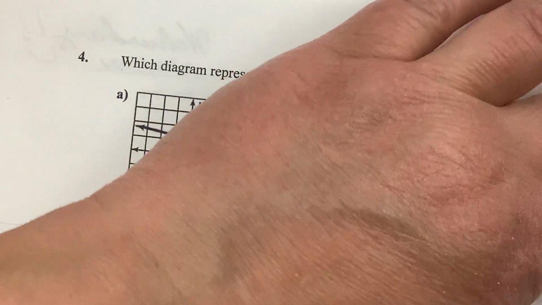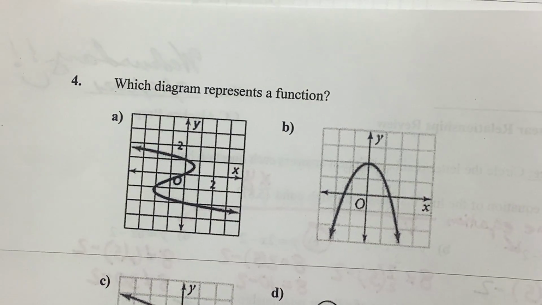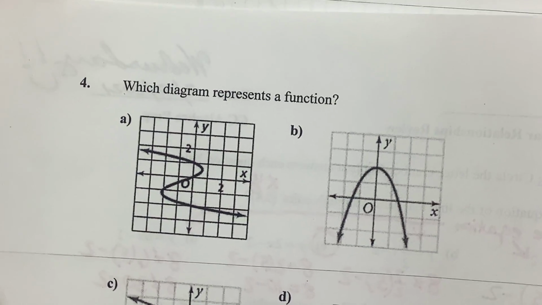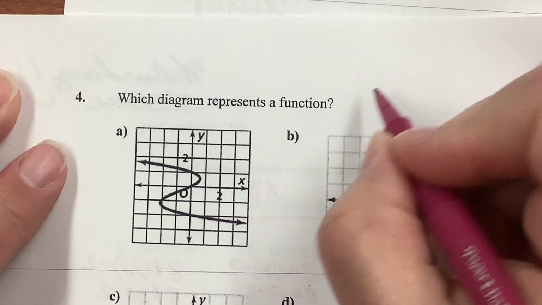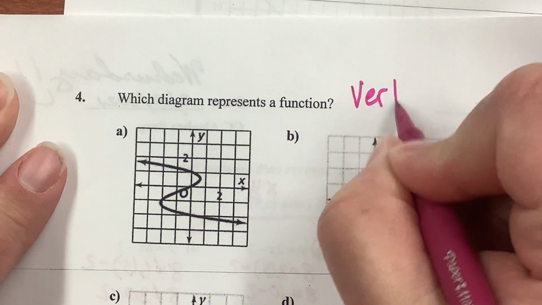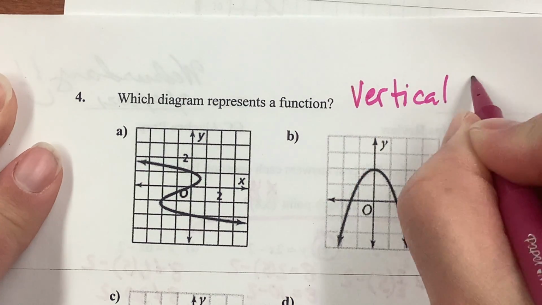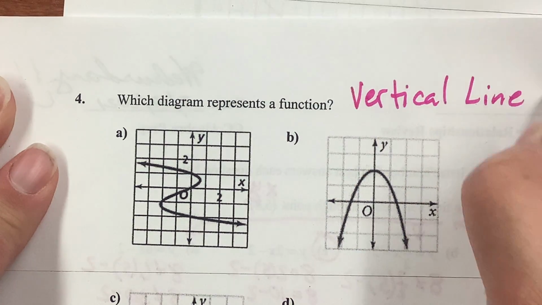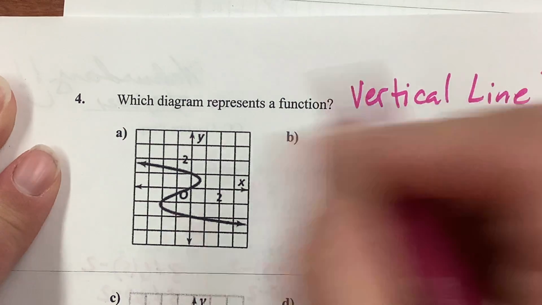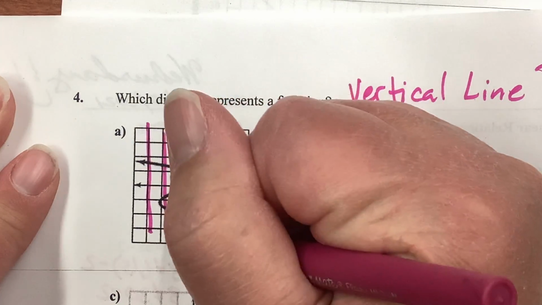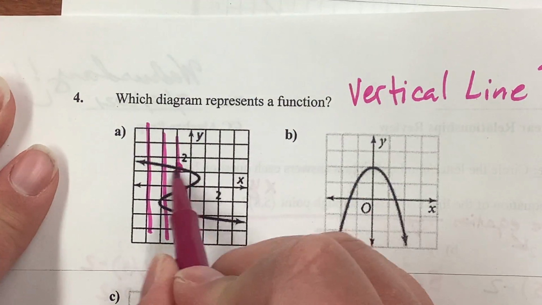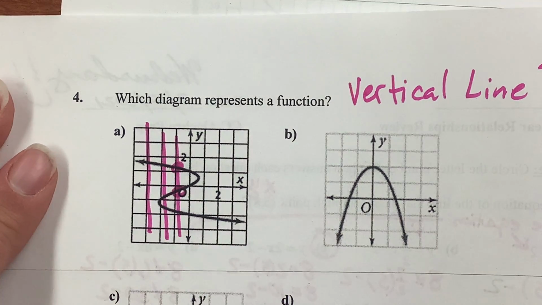Which diagram represents a function? Ha! This is the vertical line test. Remember the vertical line test? Vertical line test. So that means I can trace vertical lines. Oh, look, when it hits more than one part of the graph, it's no good.